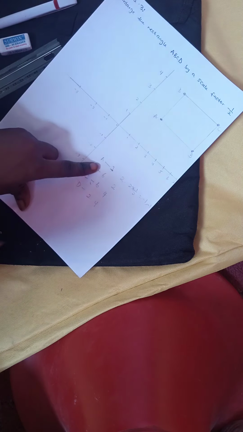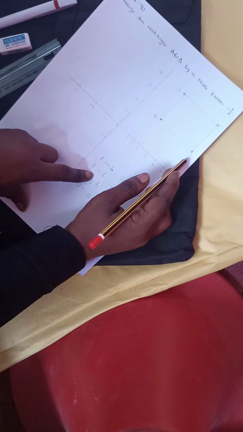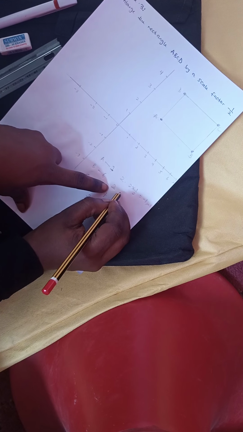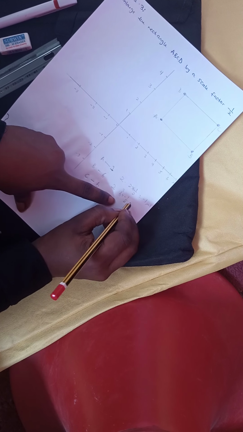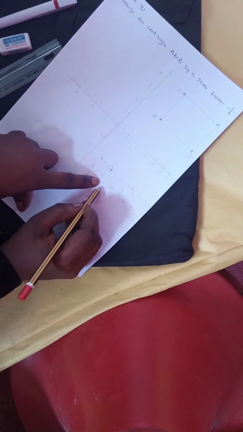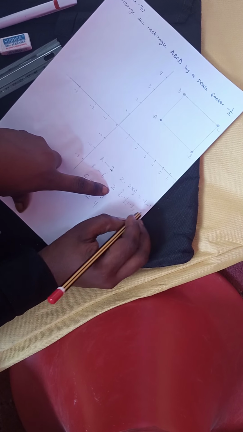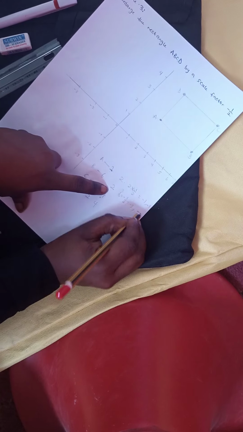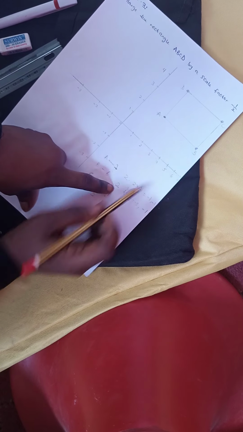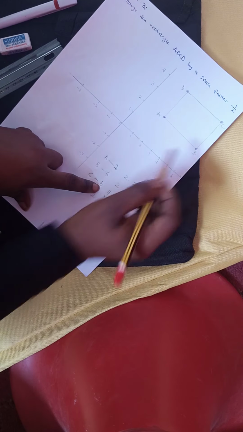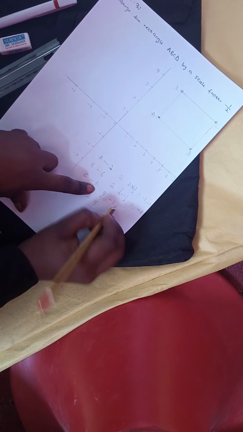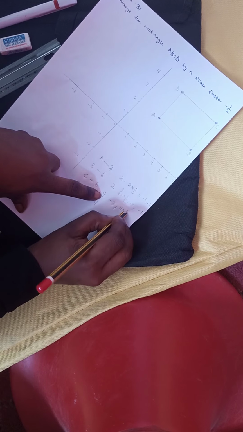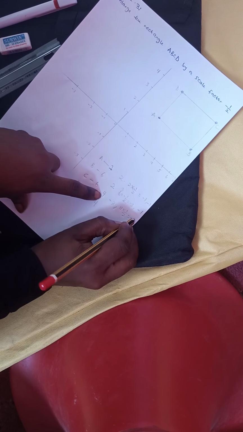Now on point B, we have 6, and we multiply that 6 by minus half. So what do we have? Half of 6 is 3, so we are left with minus 3 on the x-axis. Then on the y-axis, when we multiply 2 by minus half, we get minus 1. Same thing on this point: when we multiply this 6 by minus half, we get minus 3. Then when we multiply 4 by minus half, we get minus 2.